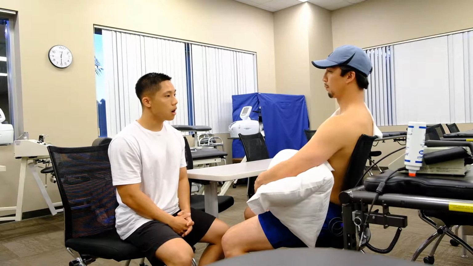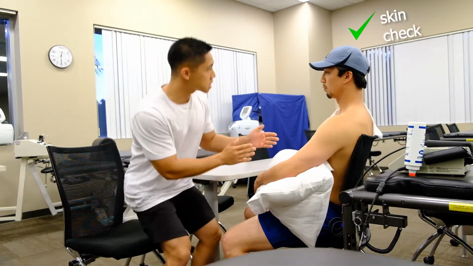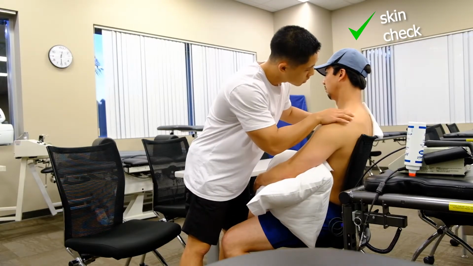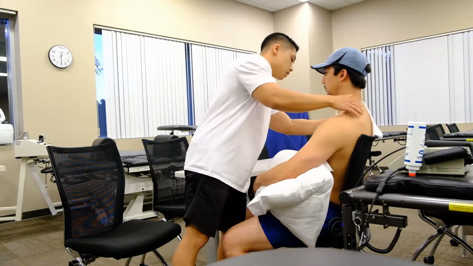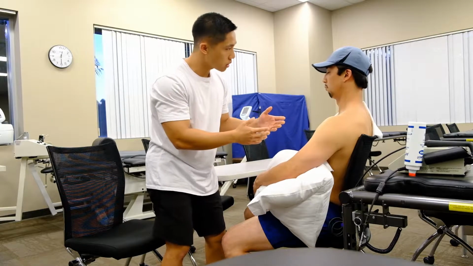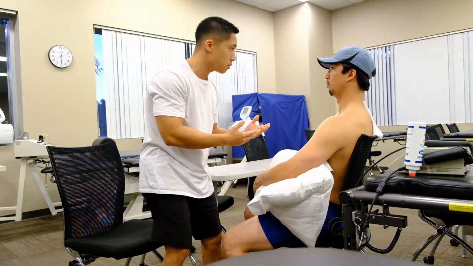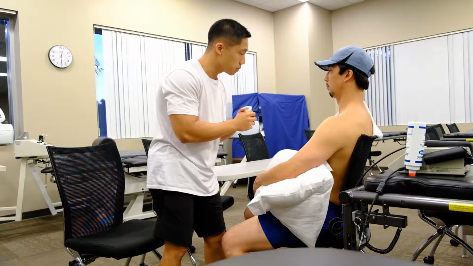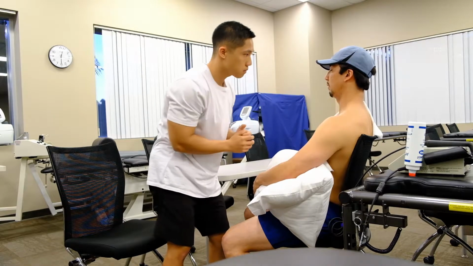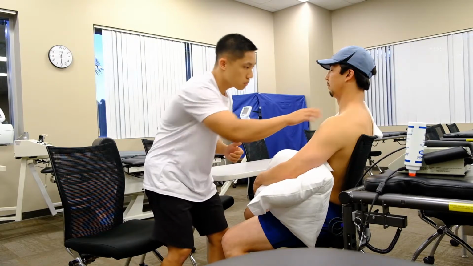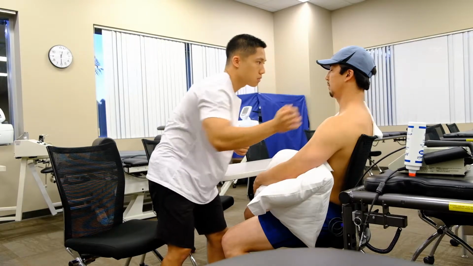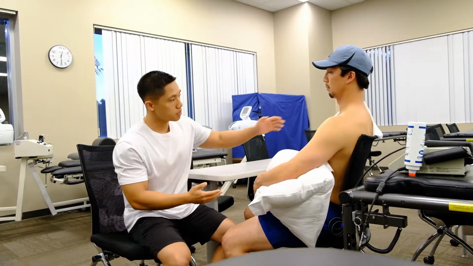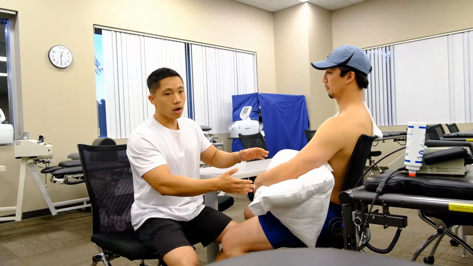Okay, perfect. Also, before we begin, I'm just going to do a quick skin inspection just to make sure everything in that area is okay. All right. Okay, looks okay to me. Okay, and then just to make sure that you have intact sensation, I'm just going to have you close your eyes and tell me when you feel a sensation on your trapezius. Okay. Yep. Yep. Yes. Okay, excellent.